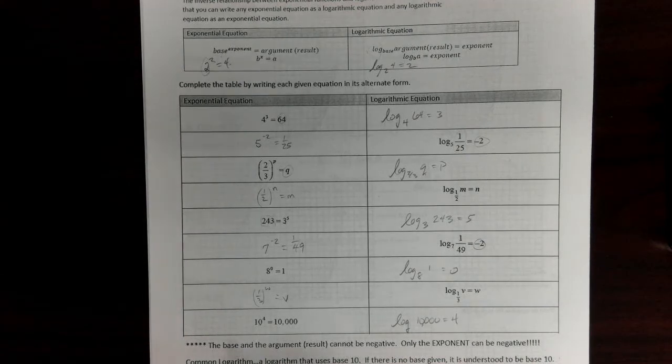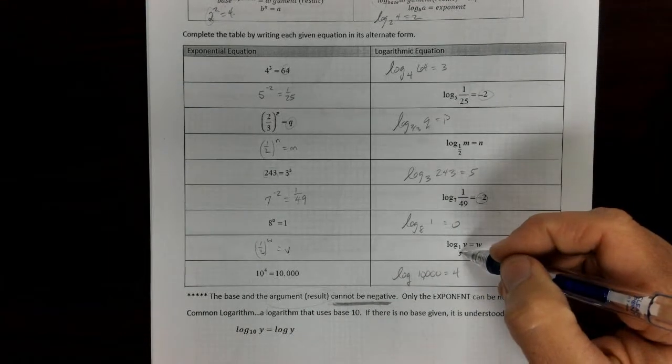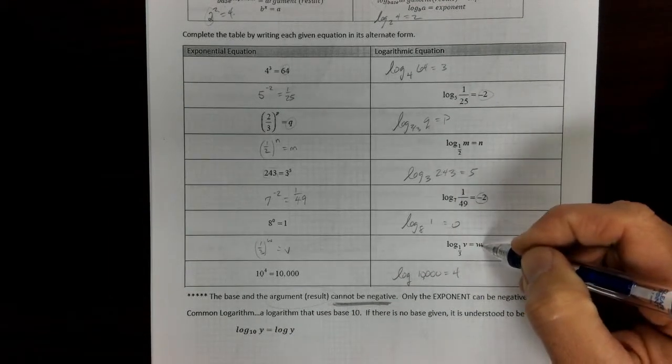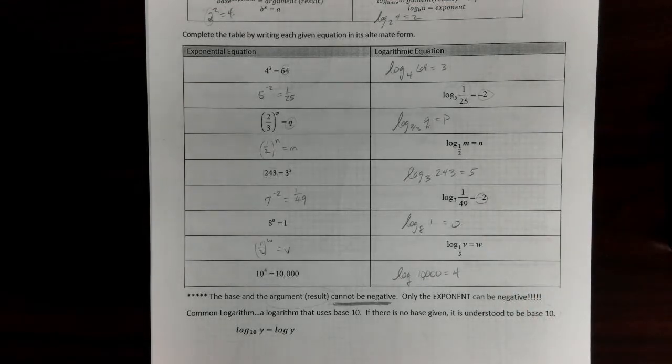Now it's important to note that the base and the argument, or the result, cannot be negative. You can only have a negative exponent. Okay? But the base, this, or this, cannot be negative. So in this case, really, it shouldn't work. It's undefined.